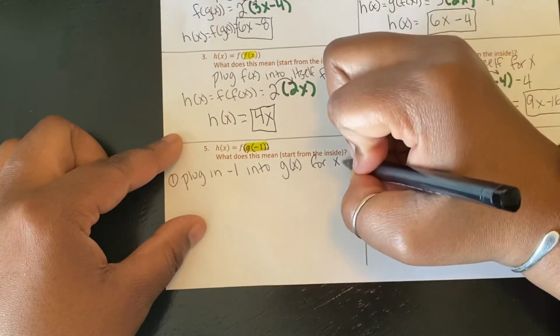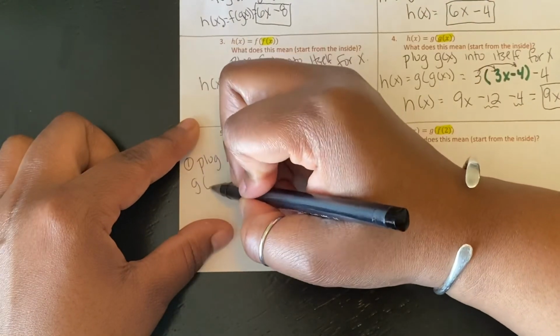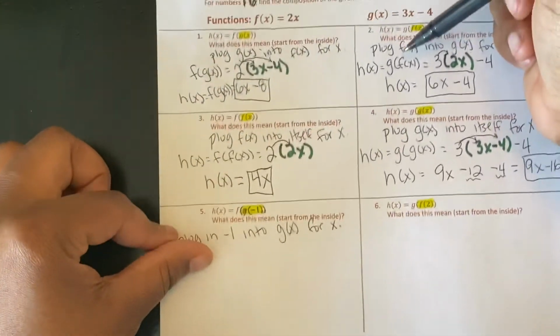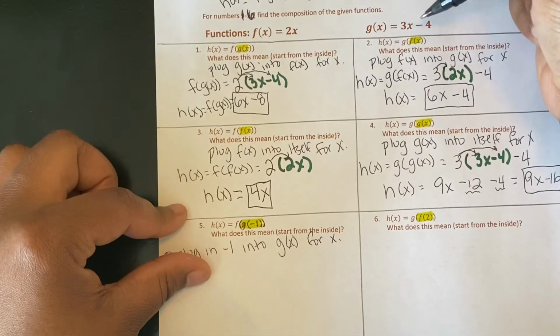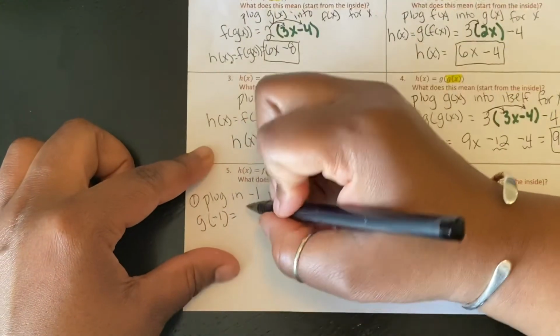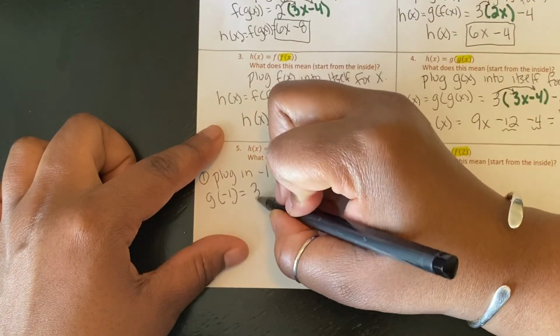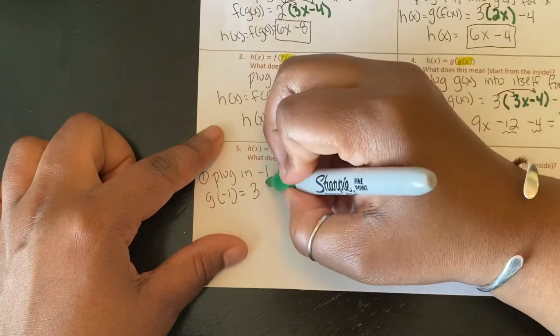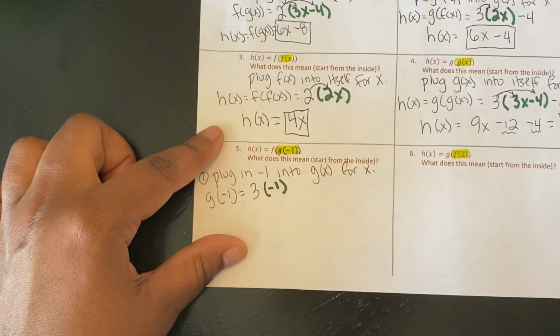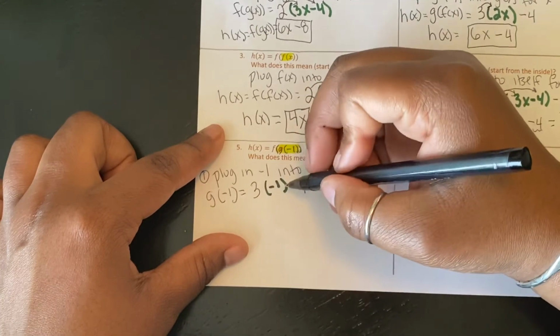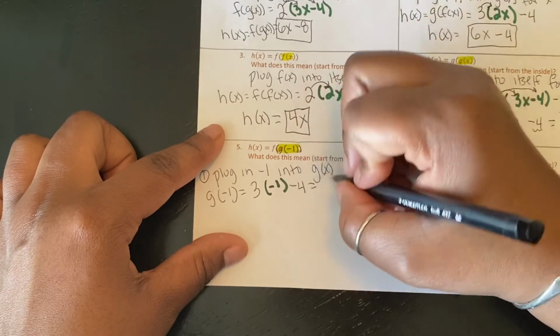So that means we have to find g of negative 1. So if g is 3x minus 4, we have to find g of negative 1. So we're going to plug in negative 1 for x. So that becomes 3 times negative 1 minus 4. So 3 times negative 1 is negative 3, minus 4 is negative 7.